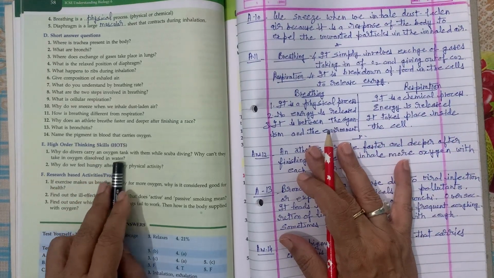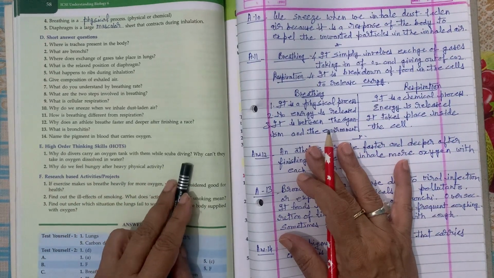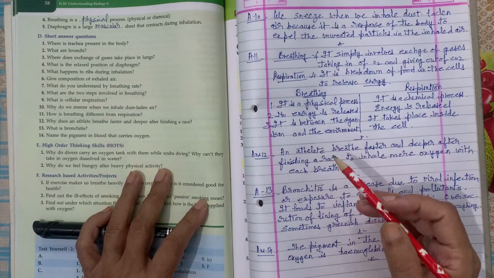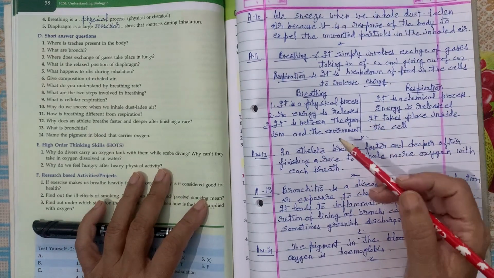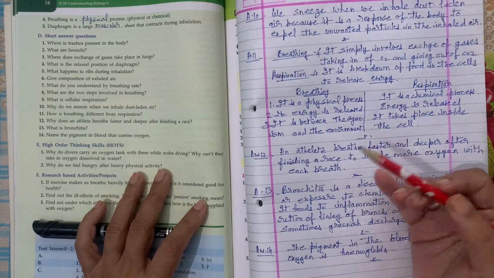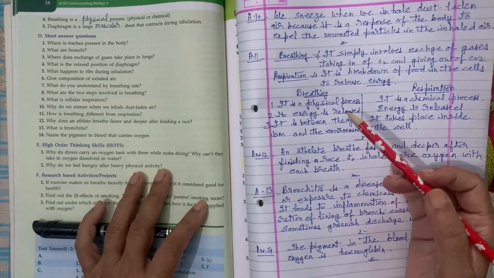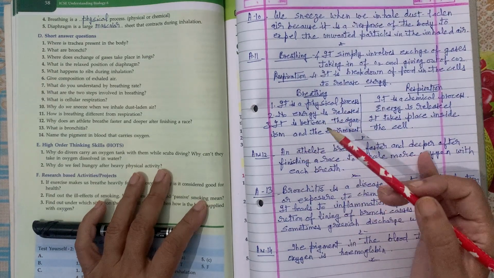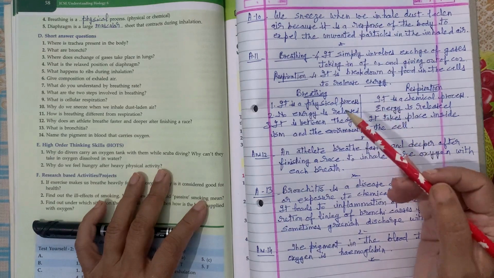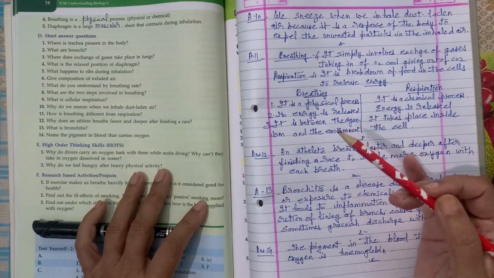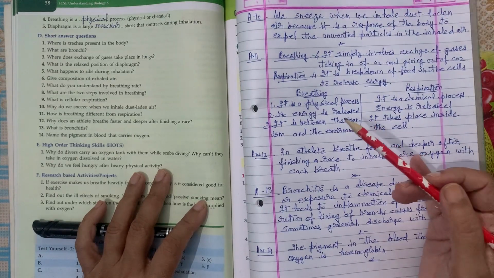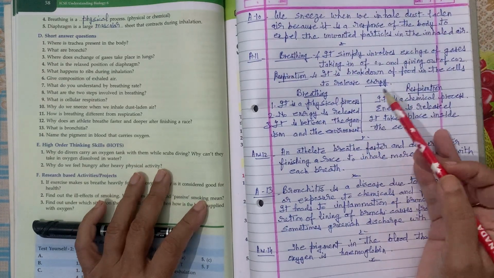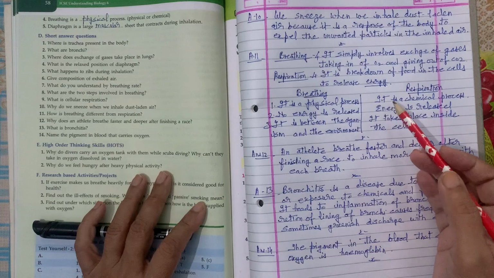Why do divers carry an oxygen tank with them while scuba diving? Why can't they take in oxygen dissolved in water? See, the divers carry an oxygen tank. They cannot take dissolved oxygen in the water because oxygen dissolved in water is taken by aquatic animals through the gills. We can take oxygen only from the air, in the gaseous state, so they carry the oxygen cylinder along with them so that they can breathe properly inside the water.